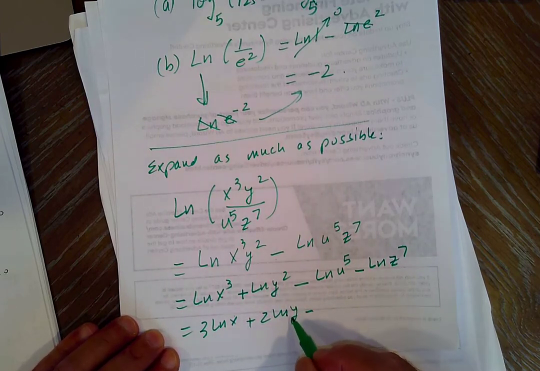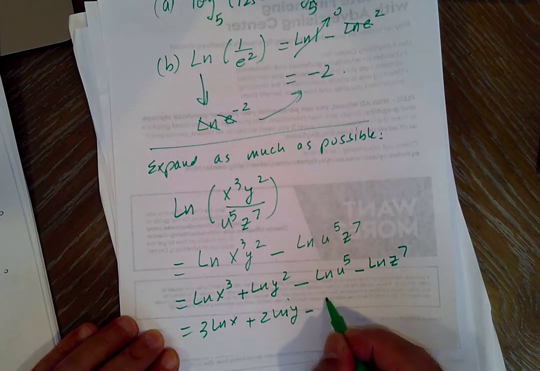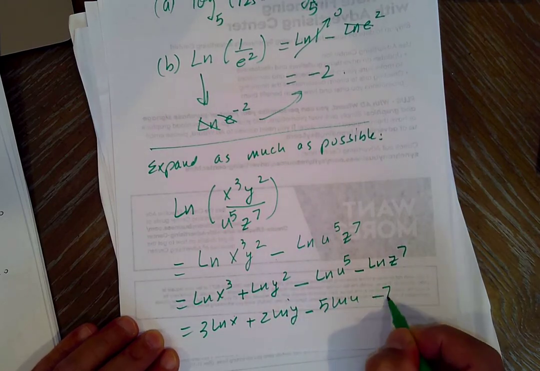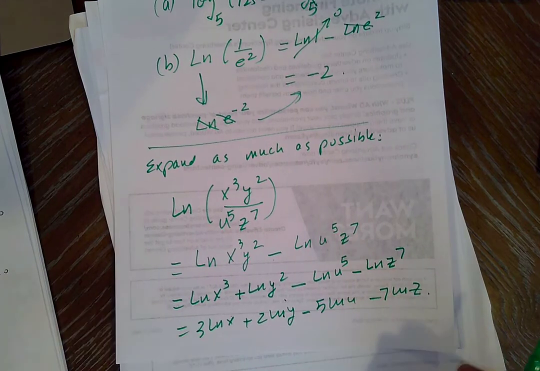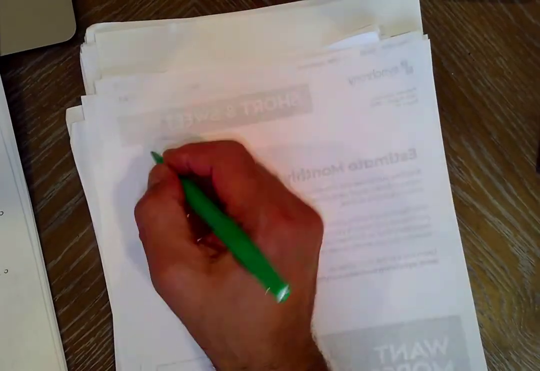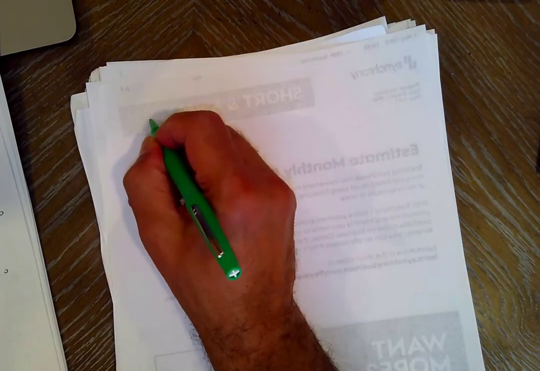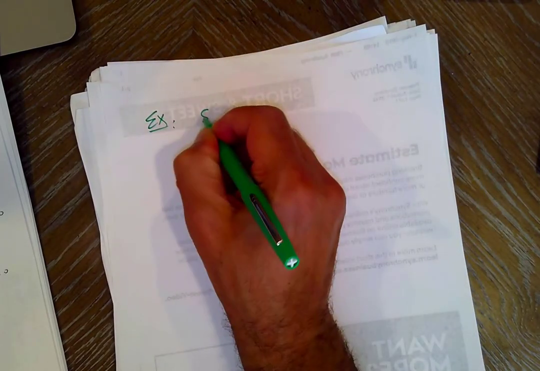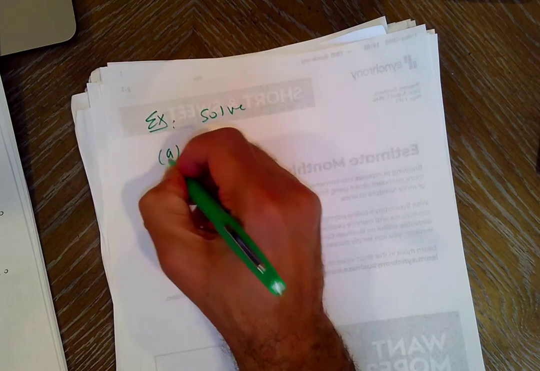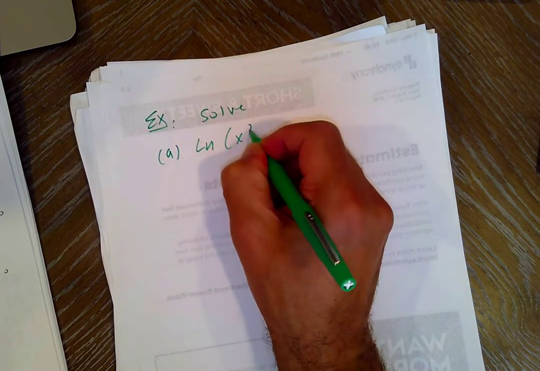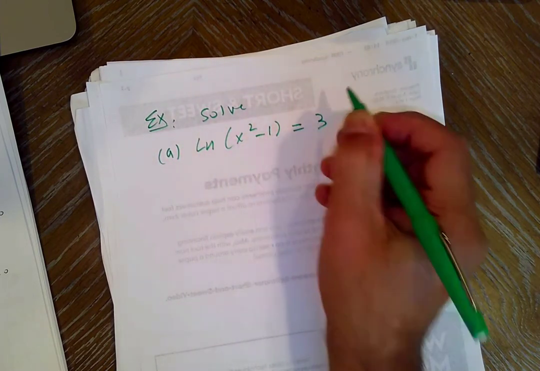Assuming y is positive, if not, we put absolute value, 5 ln of u minus 7 ln of z. Okay. Also, let's review solving log and exponential equations. For example, how do we solve part A, ln of x squared minus 1 equals 3?